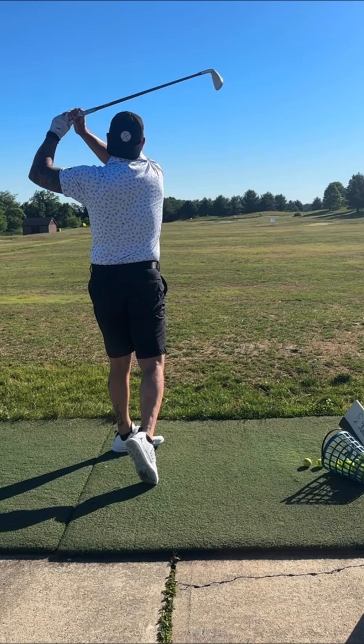And again, hopefully this is the first of many videos in which we can analyze a swing together and then look at the drills to work on it.